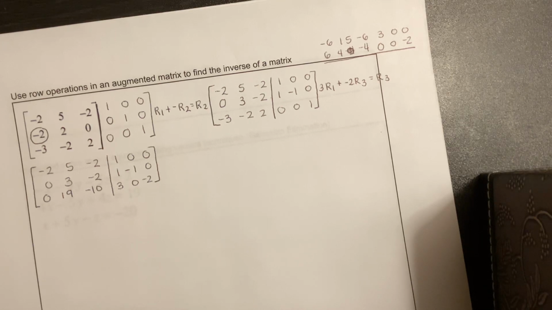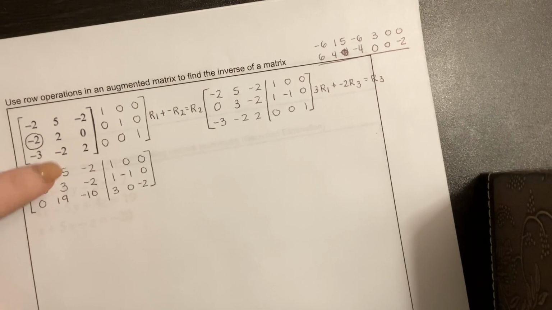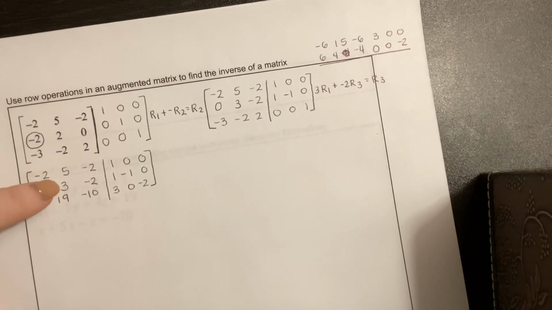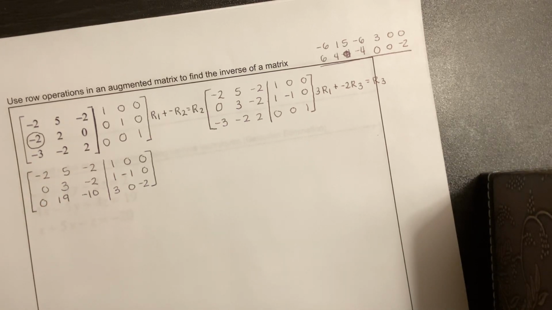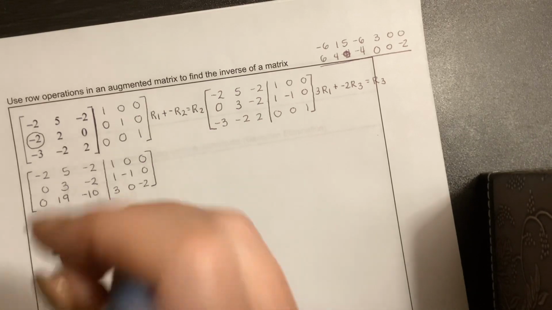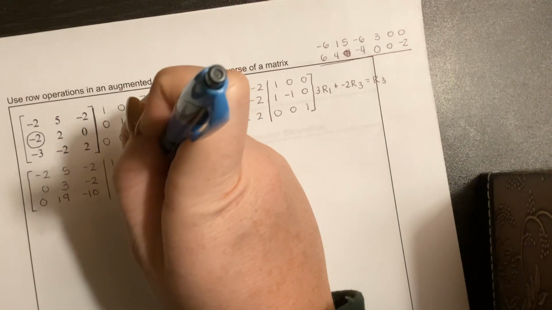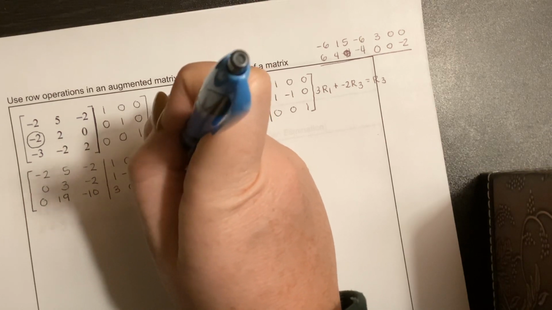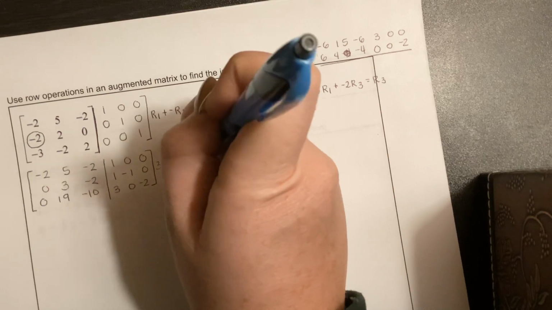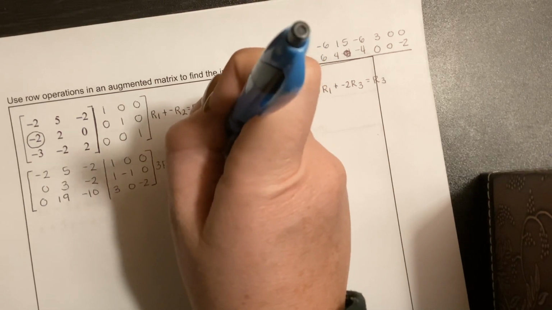So next, I can try to zero out whatever I want. If I want to zero out this 5 right here, my best bet might be to use this 3. I definitely don't want to use this 19 just because that's such an ugly number. So if I wanted to zero that out, I could multiply my first row by 3, and I could add negative 5 R2, and that could give me my new R1.